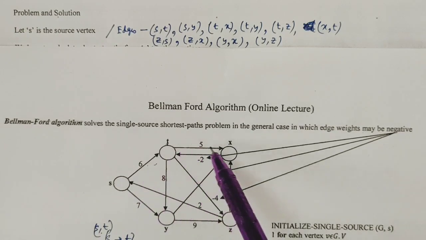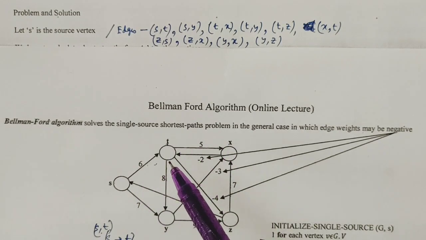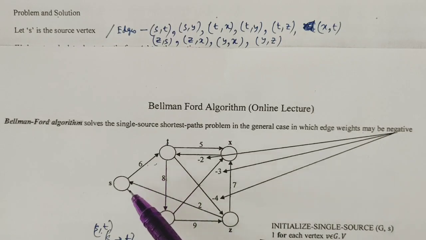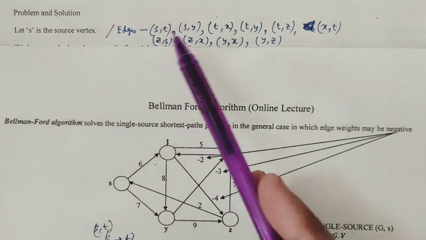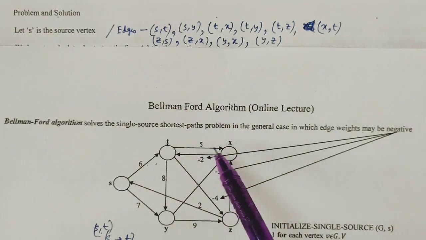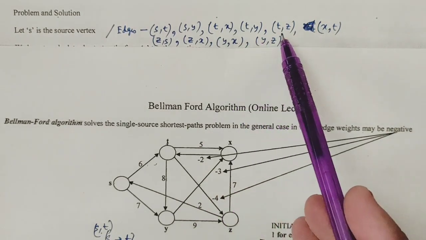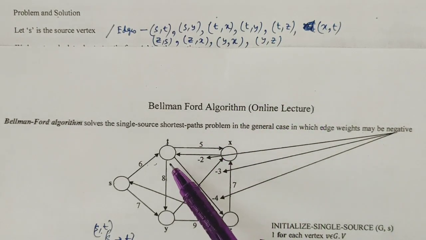Before applying the algorithm, let us analyze the graph, how many edges are there. S2t is the first edge, S2y is the second edge. Then T2x, T2y, T2z are three edges, among which T2z is a negative edge weight holder.